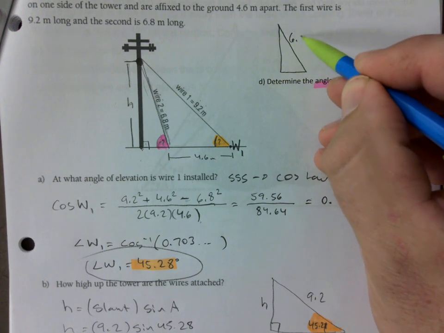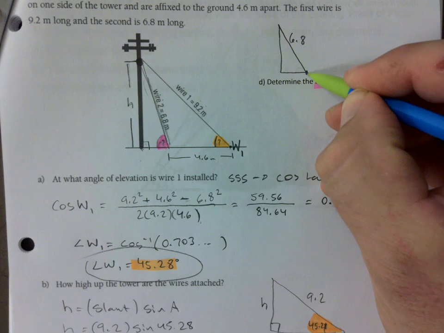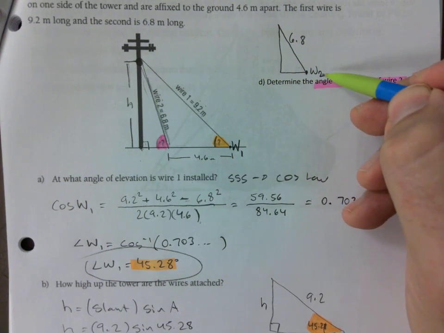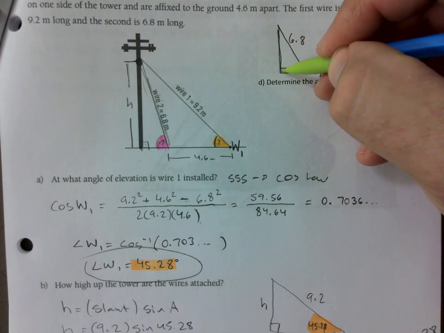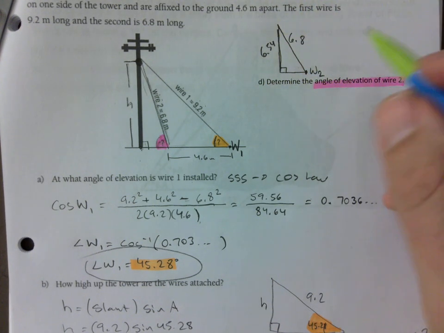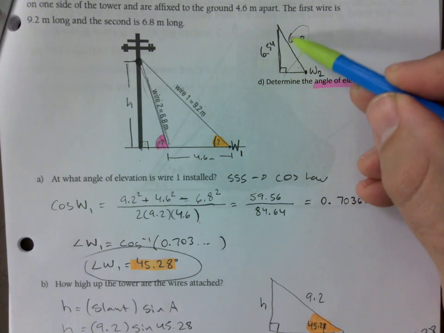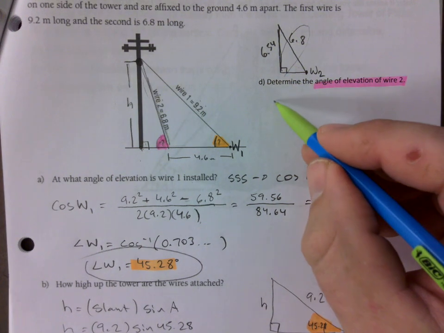This is 6.8. This is unknown here, so we can call this W2 at this corner here. This is a 90. The height is already known to us. That's 6.54. So you've got your pair, and this side is going to allow us to solve for W2.